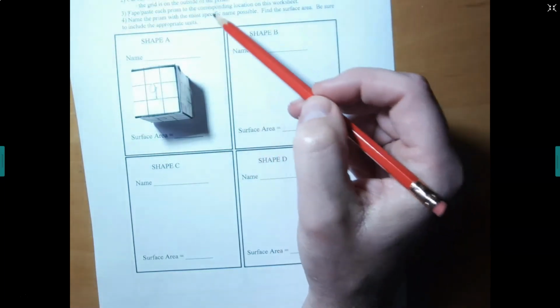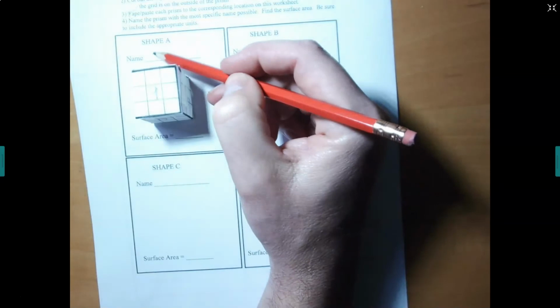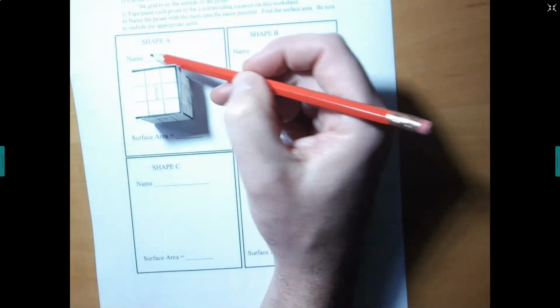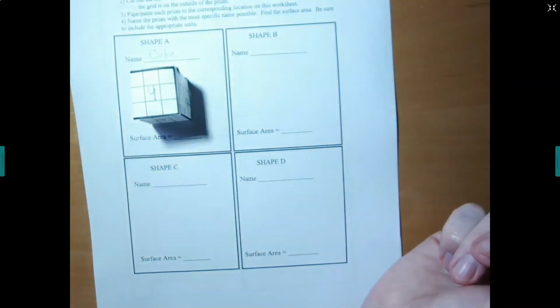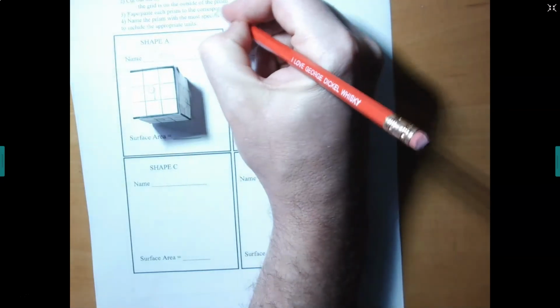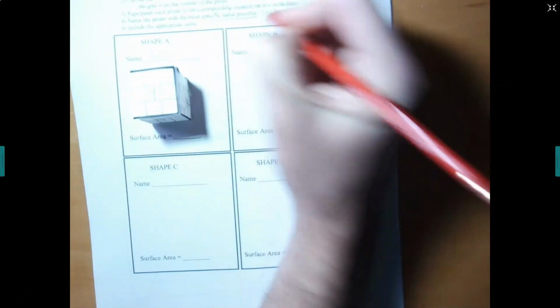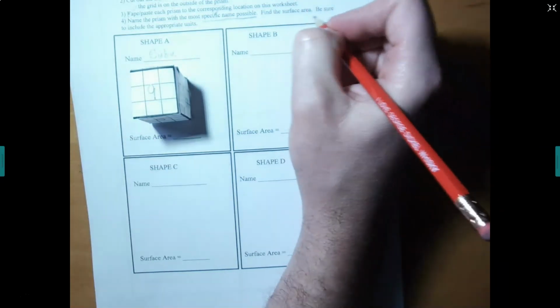Name the prism with the most specific name possible. This is not Mr. Ogle. This is not a square, right? This is a cube. This is a three-dimensional shape. Alright, so I named it with the most specific name possible. Don't give it a name like George, right? It's not George.